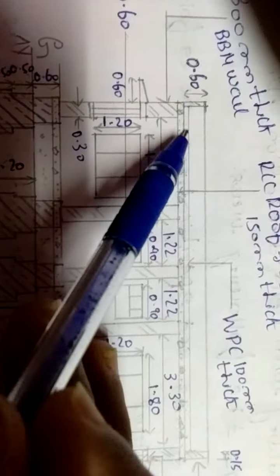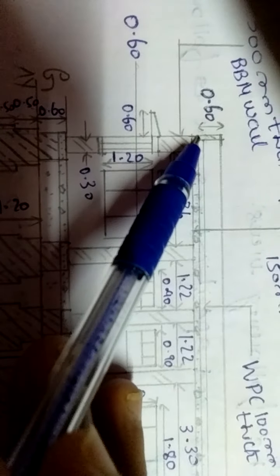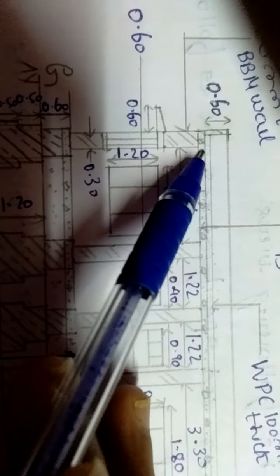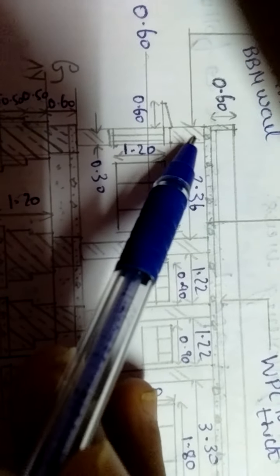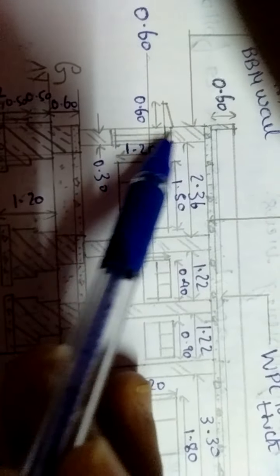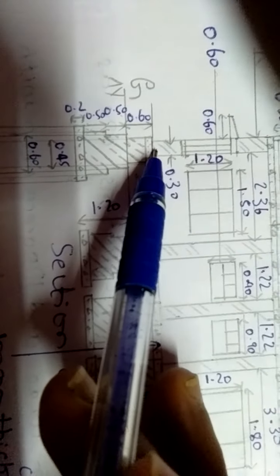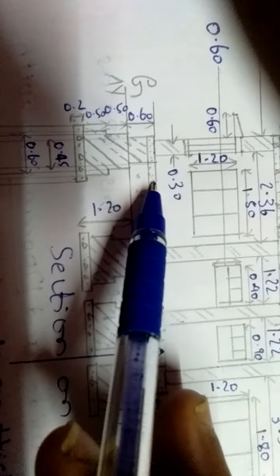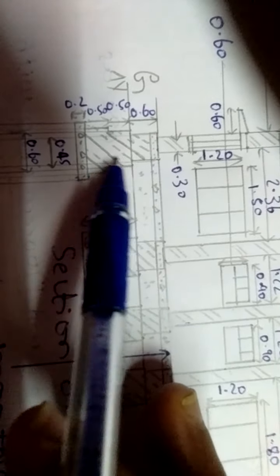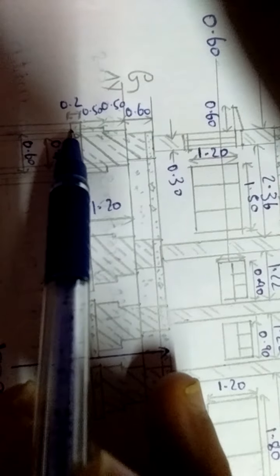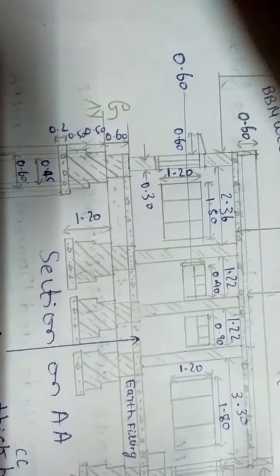So here you can see, let me concentrate on one of the parts. See here, this is the parapet wall. Below the parapet wall there is the slab, this component, this much thickness, this is the slab. Below the slab there is the wall, and below the wall there is the floor, this much floor. This is the floor, then this is the foundation below that. From the ground level itself you can take the foundation, this much is the foundation. These are all the components.